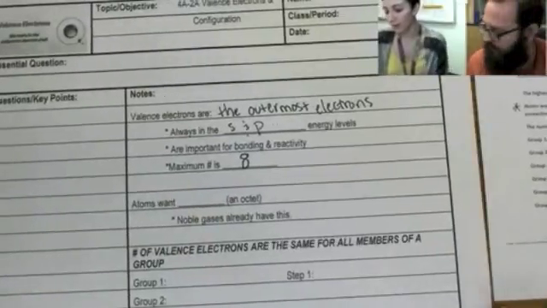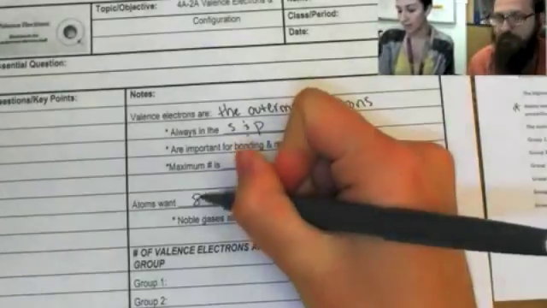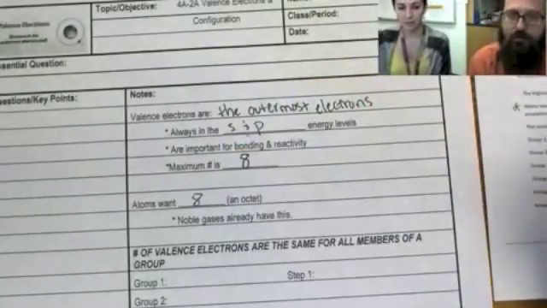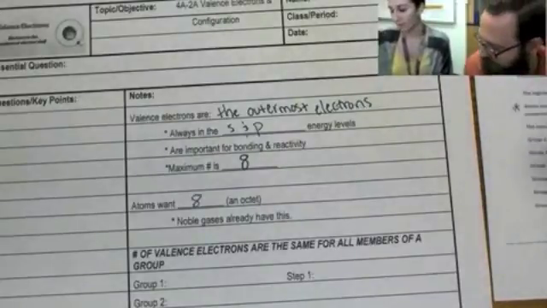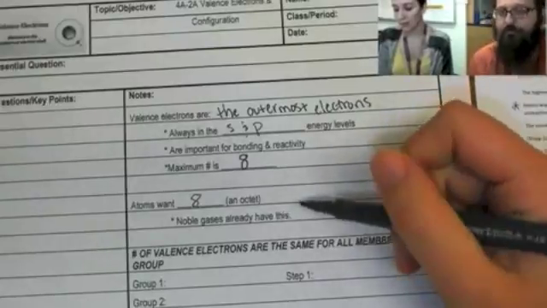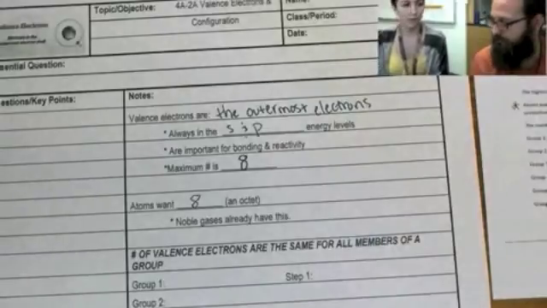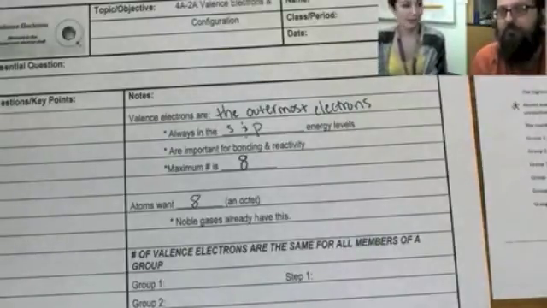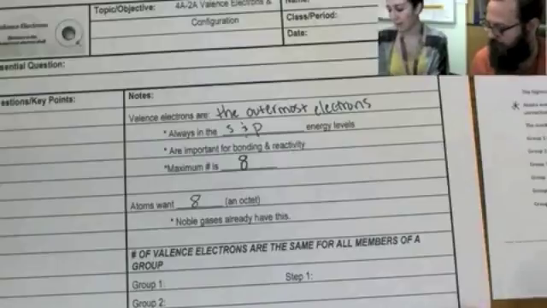We also call that an octet. So atoms want 8 electrons in an octet, unless they're hydrogen or helium, in which case they're pretty fine with what they've got. Another thing important to note is that noble gases already have these 8, and since valence electrons are used for bonding and reactivity, noble gases aren't really interested in reacting with anybody else. That's why they behave the way that they do.